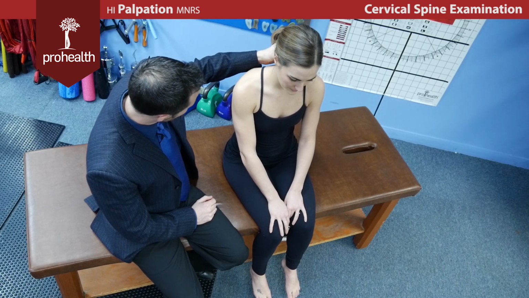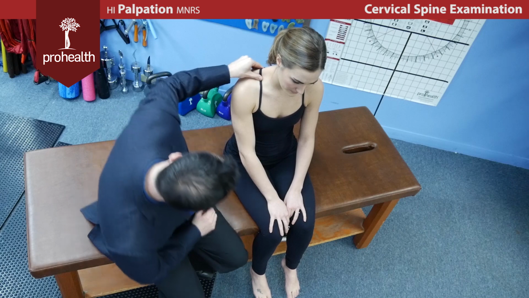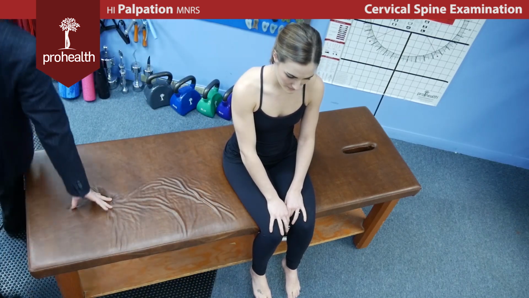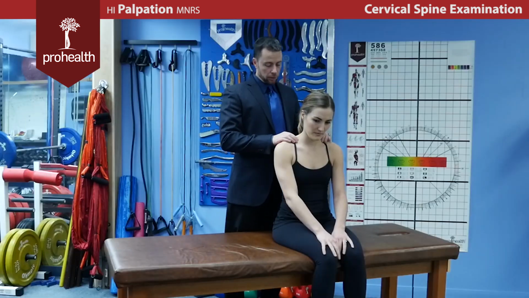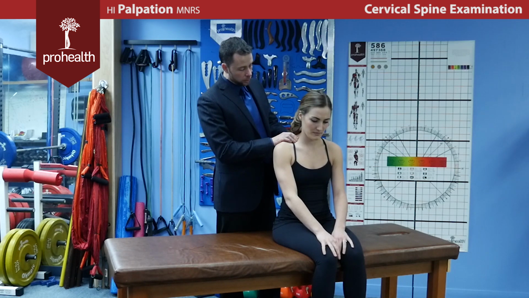Just see how the tissue's moving. Lift it up. Come down into the traps. Okay. Maybe even potentially a little bit behind the patient. You know, it's going to vary depending on your own clinic setup. See how everything's moving, follow your way up.